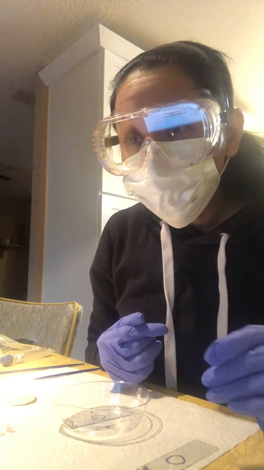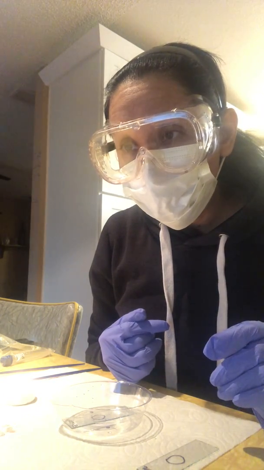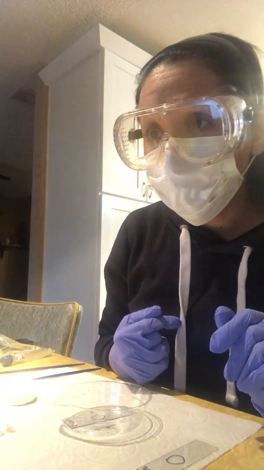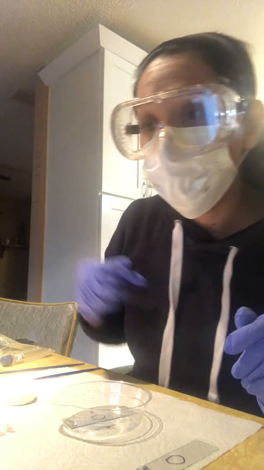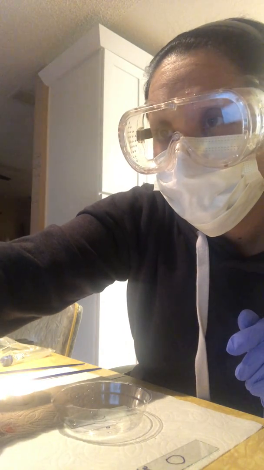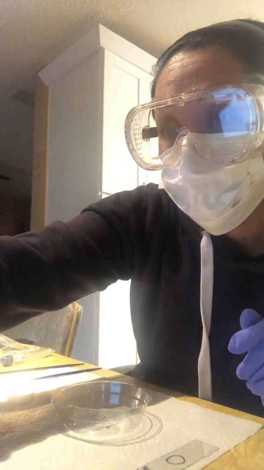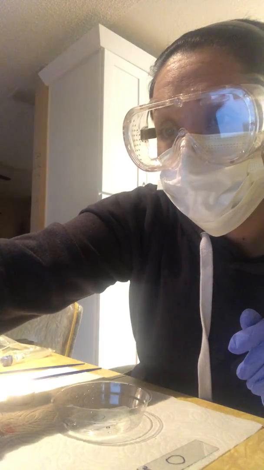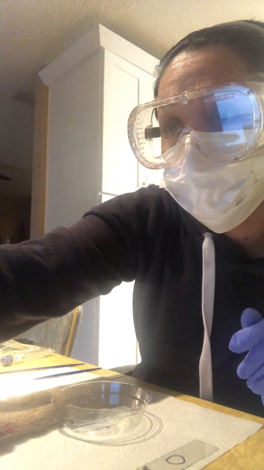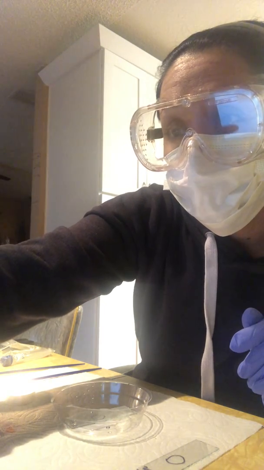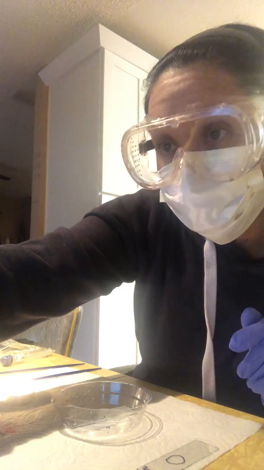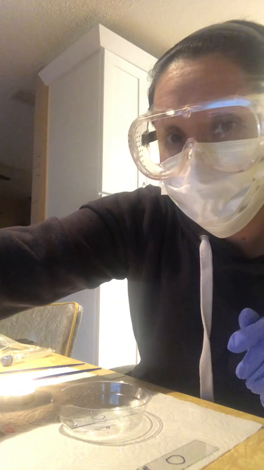I'm going to add 1 to 2 drops of the Crystal Violet Gram Stain. Repeat steps 1. Allow it to completely air dry. So the E. coli has to completely air dry.